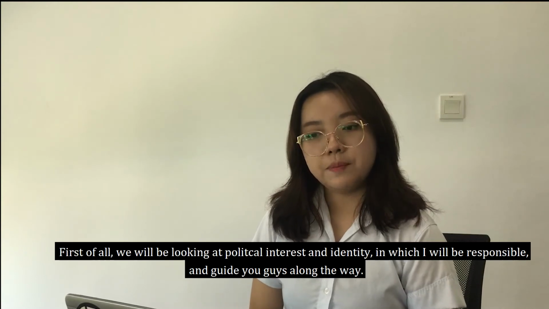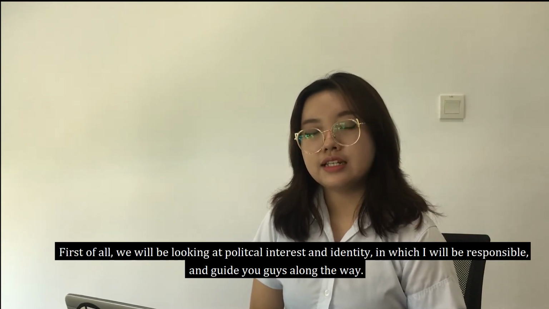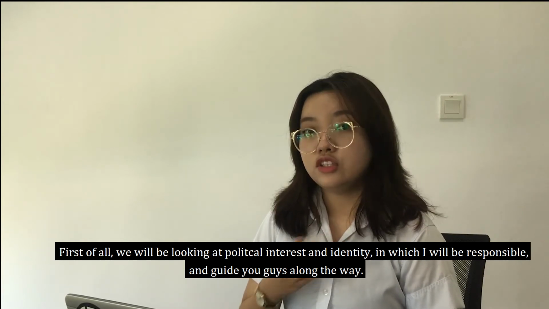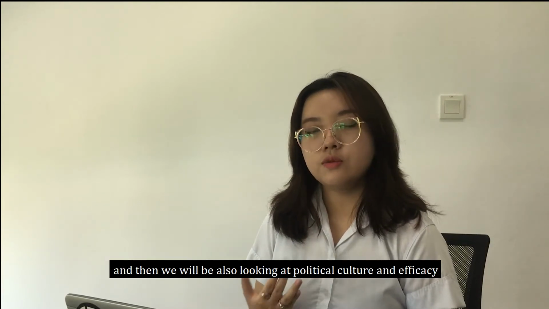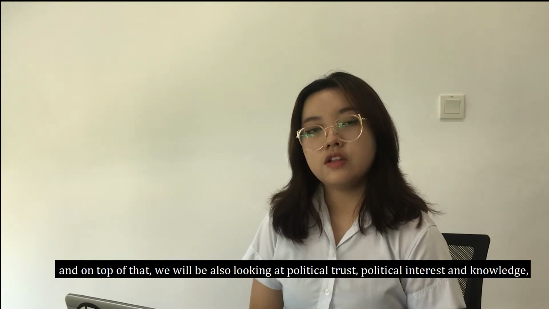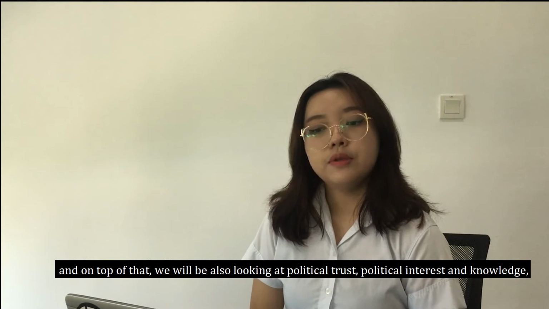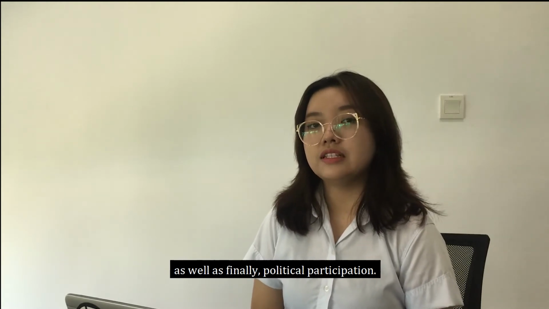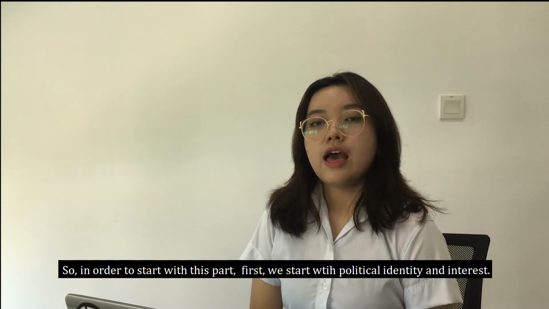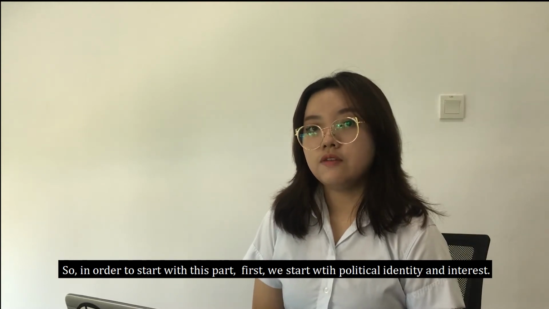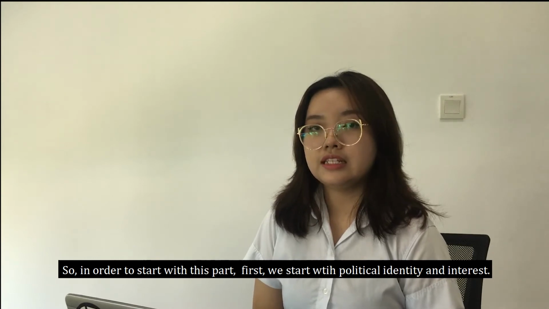So first of all, we will be looking at political interest and identity, for which I will be responsible and guide you along the way. Then we will also be looking at political culture and efficacy, and then on top of that we will also be looking at political trust, political interest and knowledge, as well as finally political participation.